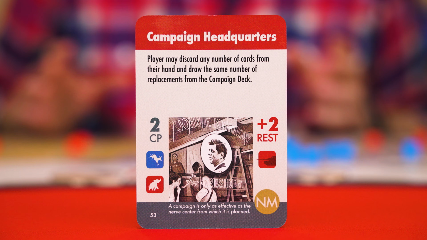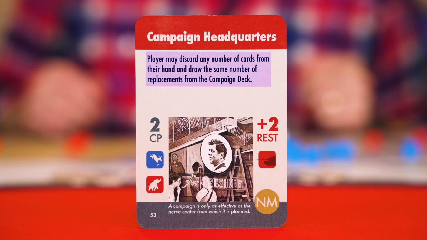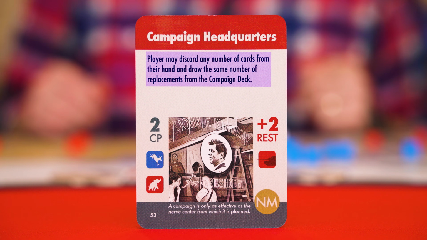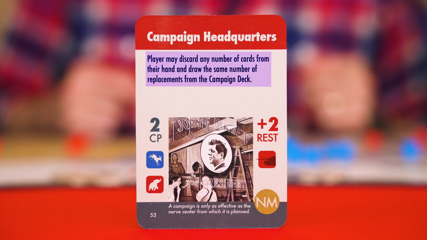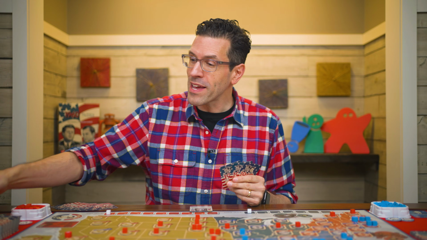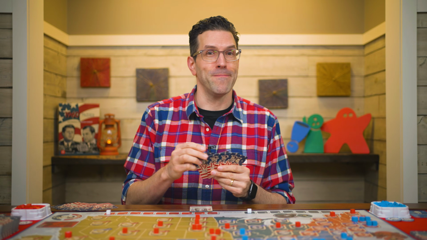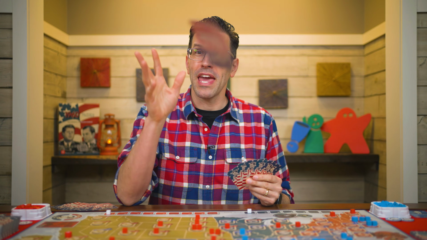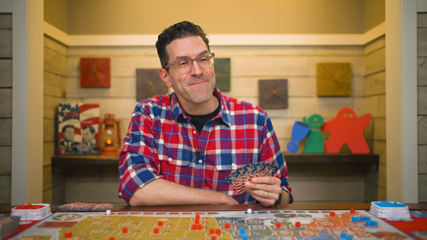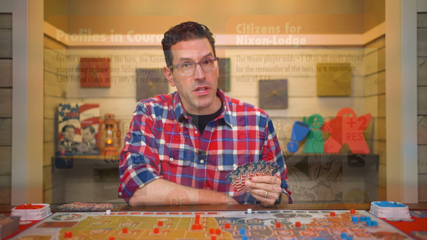With rest collected, you now read the event text here and resolve it. In this case, it says the player discards any number of cards from their hand and draws replacements from the deck. Discards go into a shared discard pile. And once the effects of the event have been resolved, you remove it from the game like this. Or you could just put it back in the box if you like.